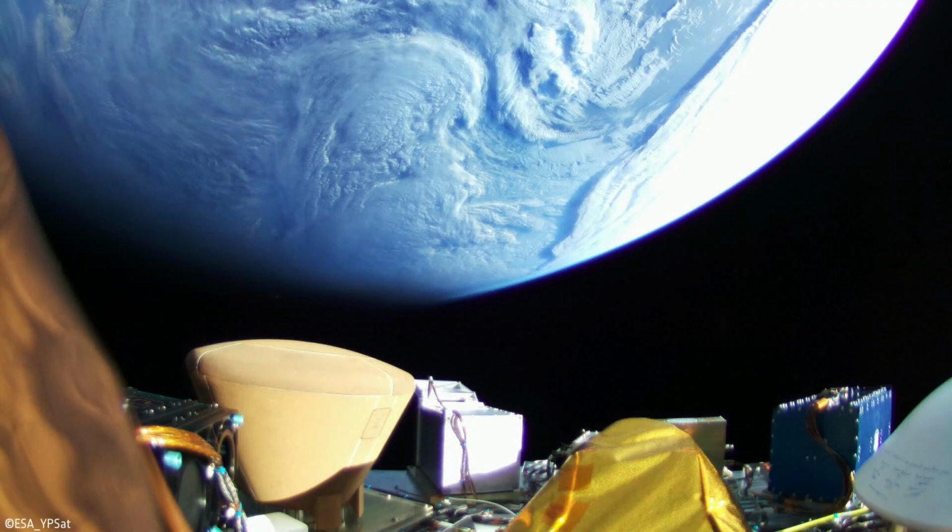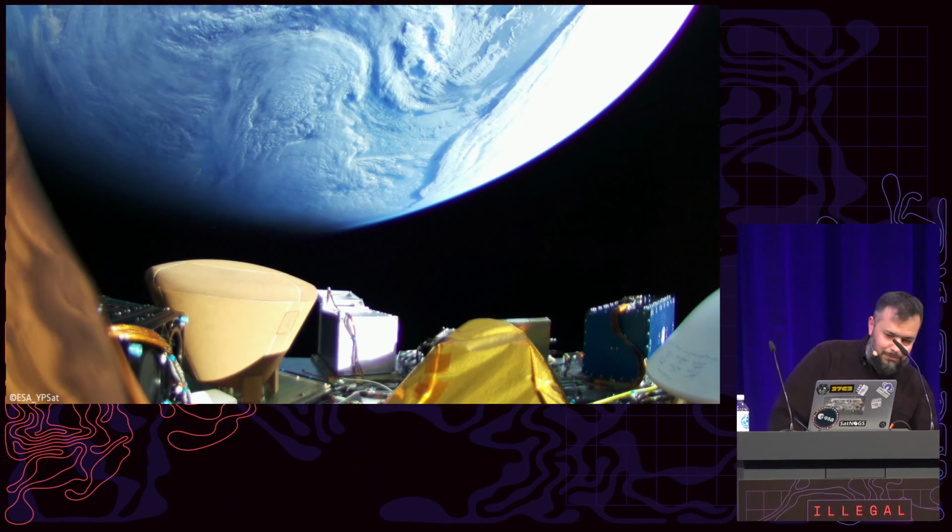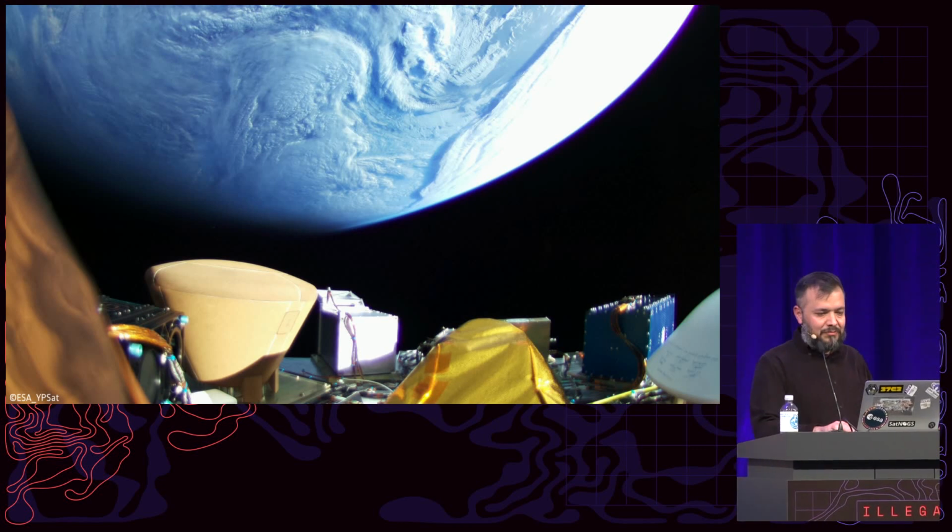And this is a picture from YPSat, an experiment that was on board a satellite from ESA. At the middle of the screen, there are some white pixels, which is the antenna of our SIDLOC experiment. There is a thing on the top of the antenna, so we saw that the antenna actually deployed.